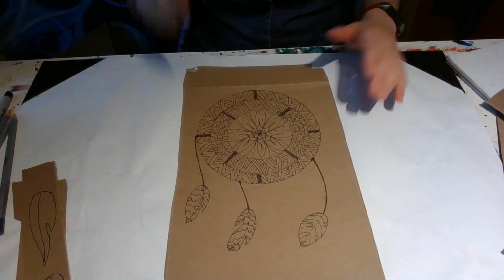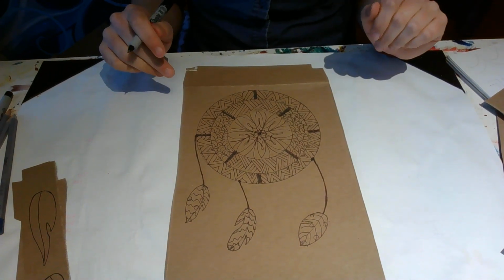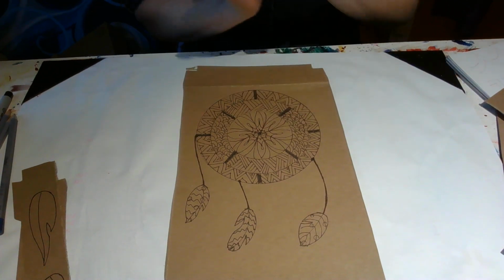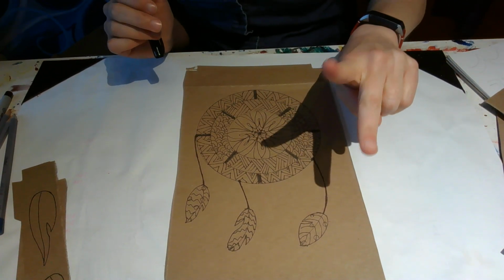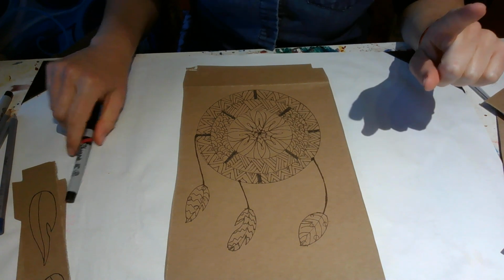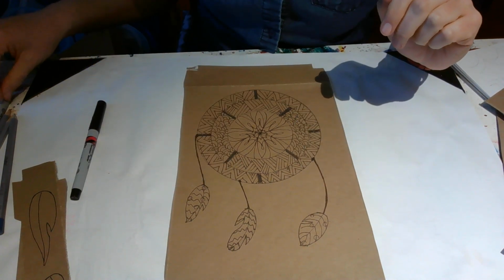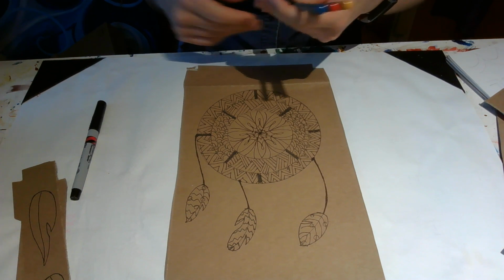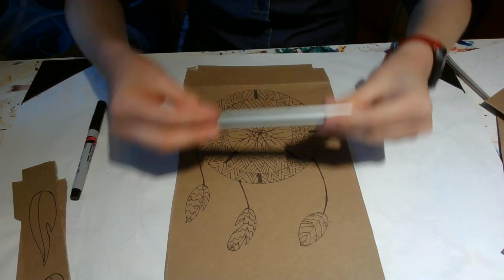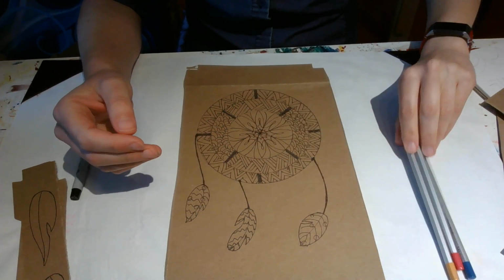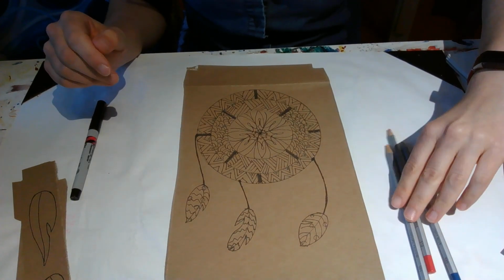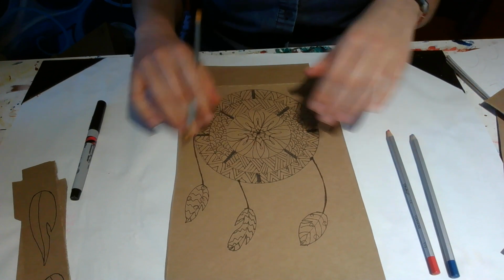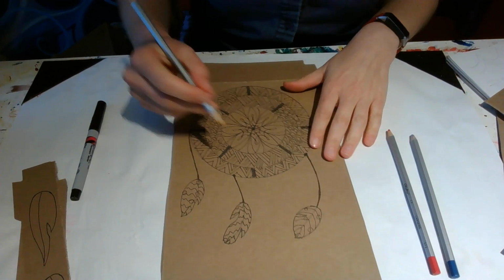All right, so we've got Zentangles, we've got patterns, we've got feathers. At this point, I would suggest one of two options. Option number one, you can keep adding on more pattern. You can shade, you can add on more designs and more details. Option number two, let's add a little bit of color. Now, I've only got a few colors to work with right now, so I'm just going to choose a couple of areas that I want to stand out.